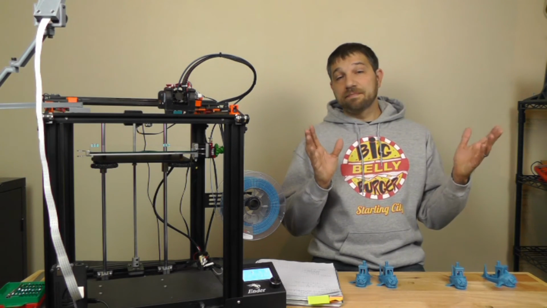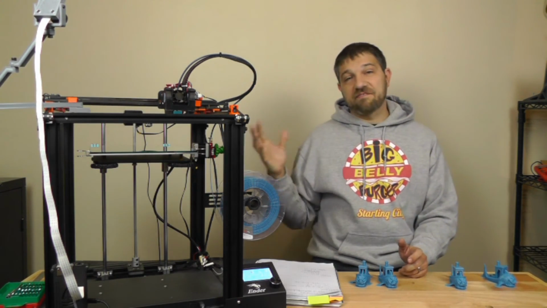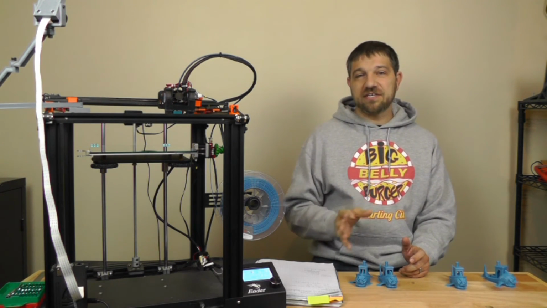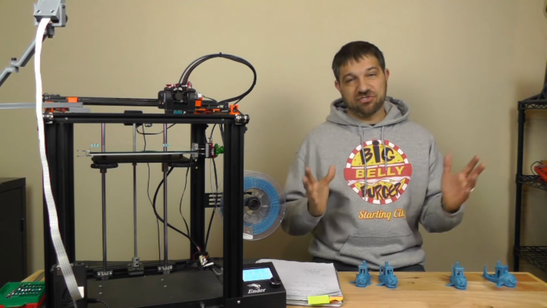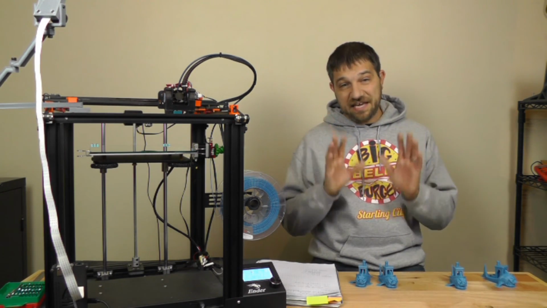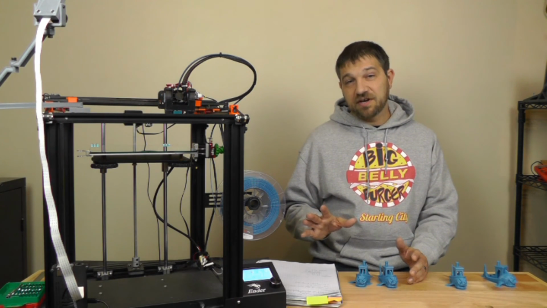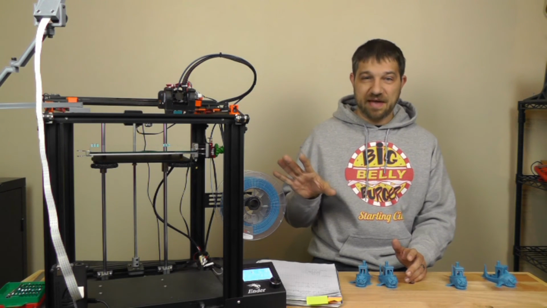So the point of this, of course, was to fix the dropping of the bed. If we get better accuracy or slightly better prints out of it as a result of the upgrade, that's just a big bonus. So that's it for this upgrade. I think this has been one of the easiest upgrades I've performed on this printer, and it may make the most difference to you if you're really tired of that bed dropping.